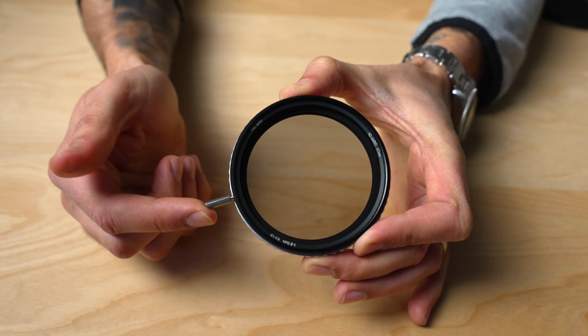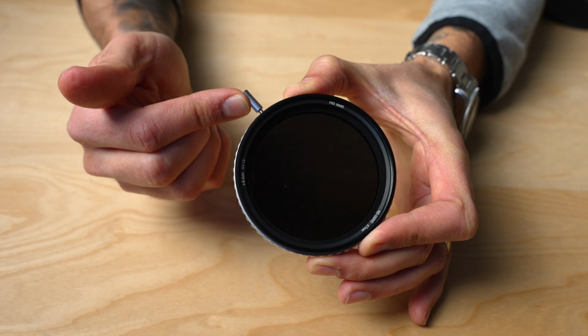Let's first get the main questions out of the way. What's a variable ND filter and who is it for? To answer the first question, what is a variable ND filter? Basically, it is like putting sunglasses on top of your lens. Why would you do that? The reason you would do that is very simple.